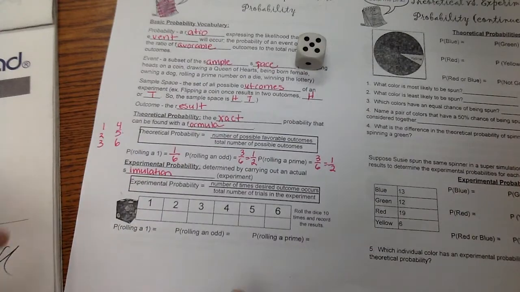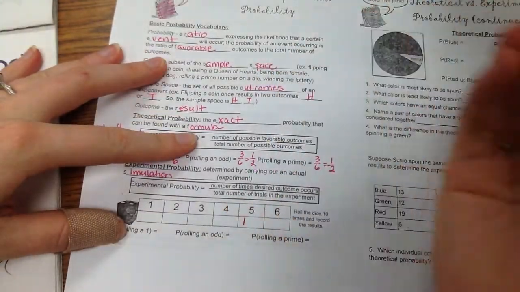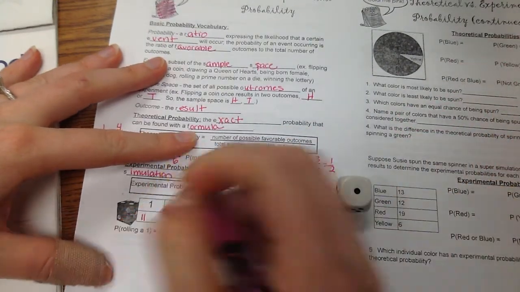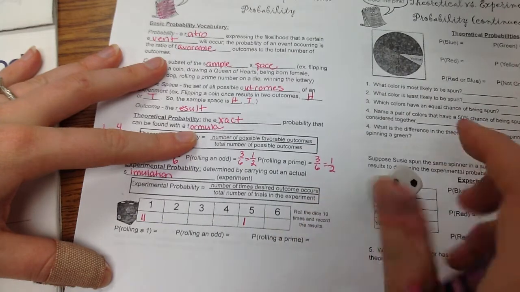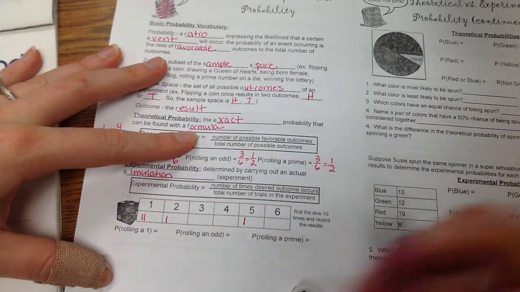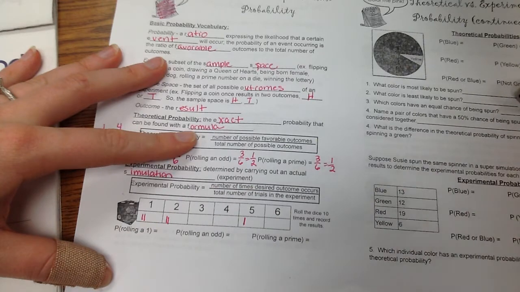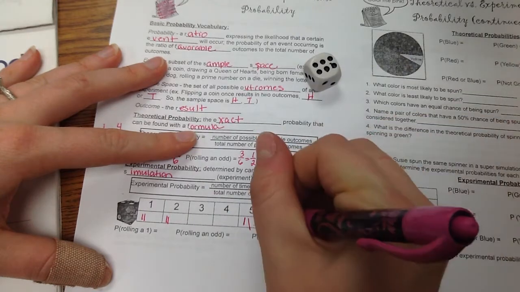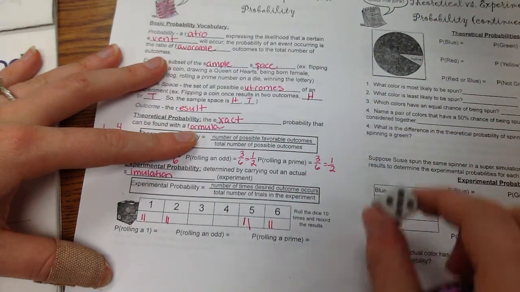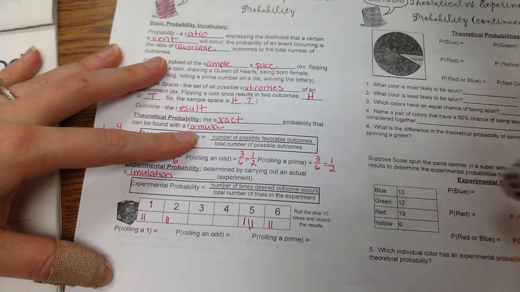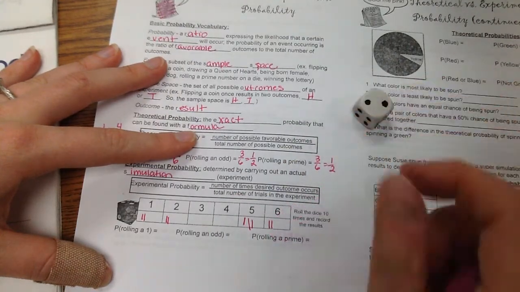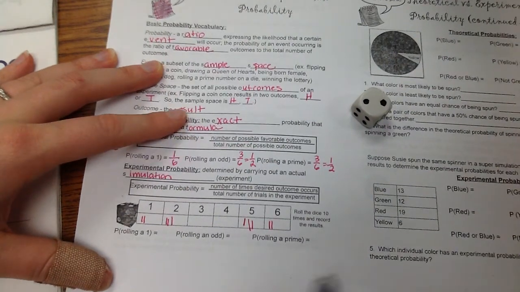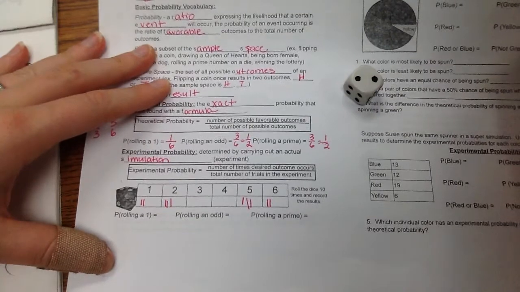So the first time is a 5, so we'll put a tally in 5. A 1, another 1, a 2, another 2, a 6, a 5, that's 7, 8, that's a 5, 9, and a 2 would be 10. 1, 2, 3, 4, 5, 6, 7, 8, 9, 10. Okay, so in my little experiment, I rolled a die 10 times.